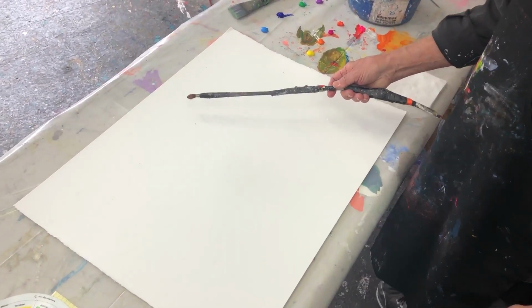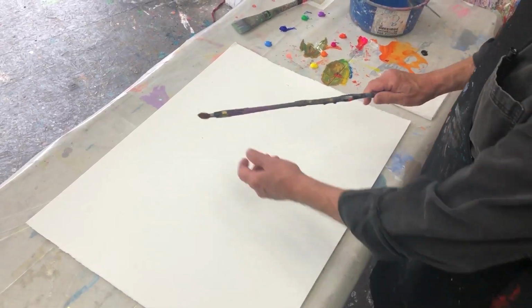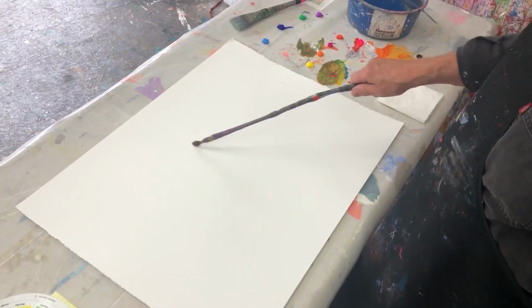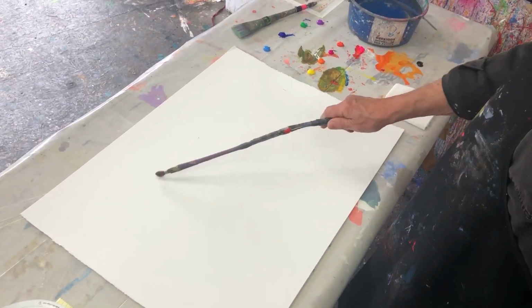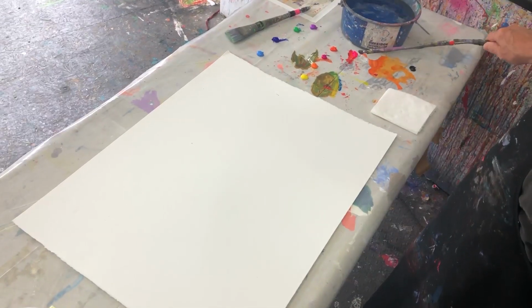I'm going to use a long brush, one of my long crazy brushes. Look at that brush, isn't that great? So I've taken a regular brush and extended it with twigs. So that way I get to draw at arm's length and I can stand back. I can stand back and see the whole painting.